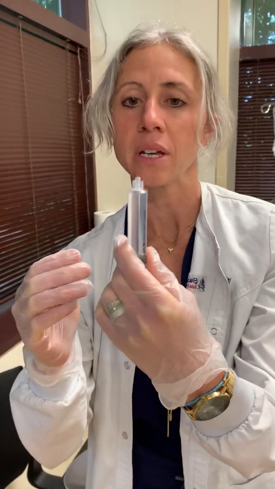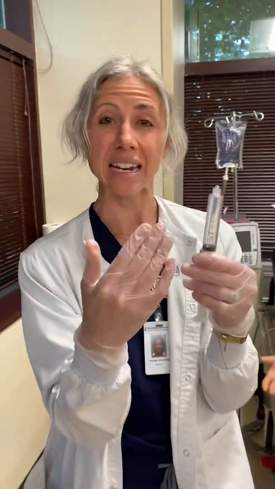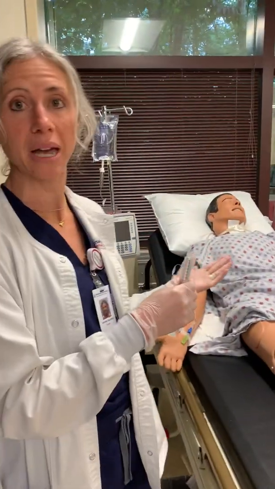No air bubbles, so I safely know I verified my drug. I know that I have 0.2 mLs of my morphine, so I verified that. I've got it nice and diluted, and then I can return to my patient.